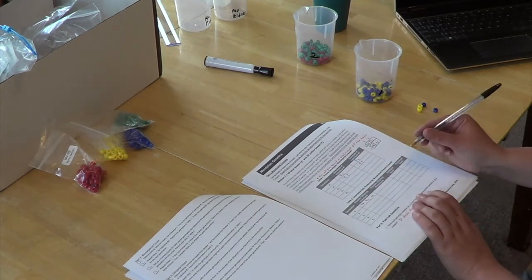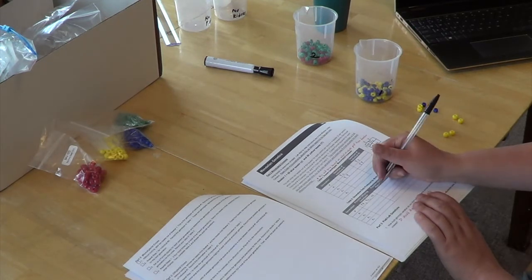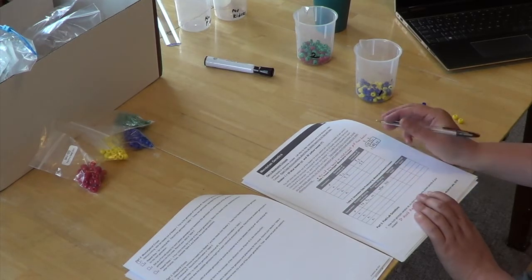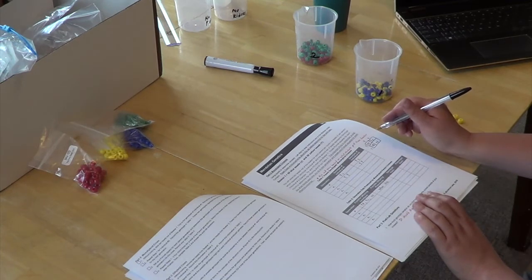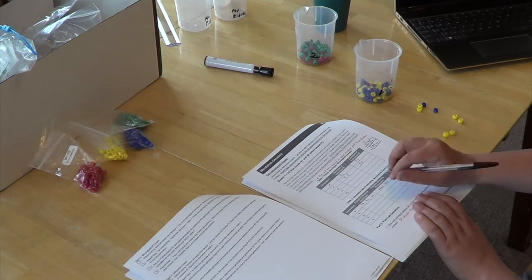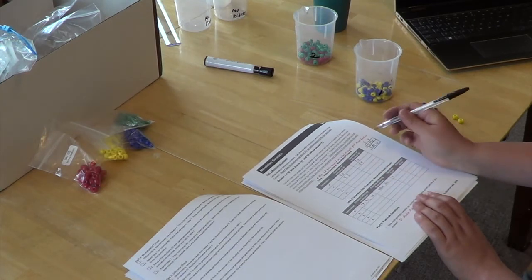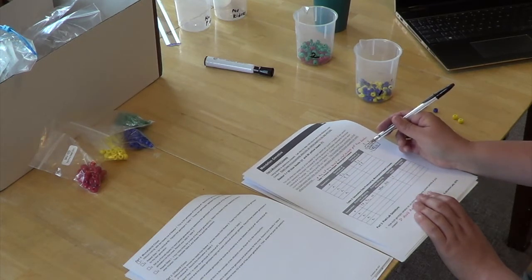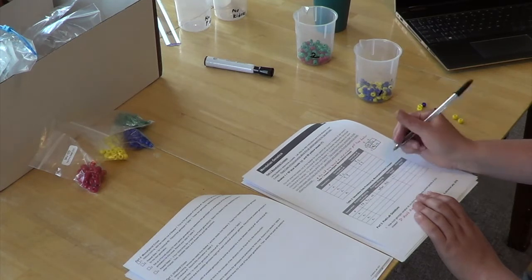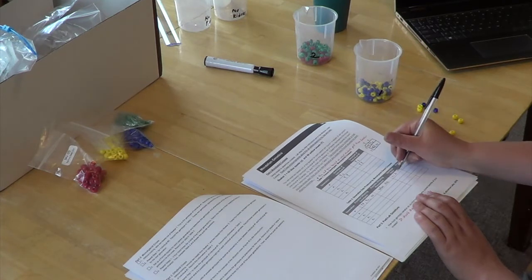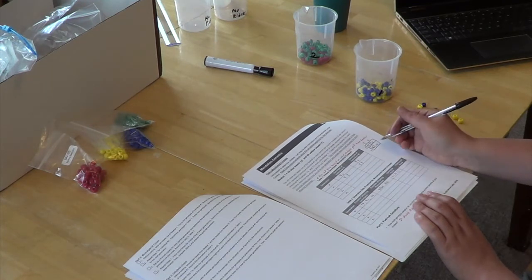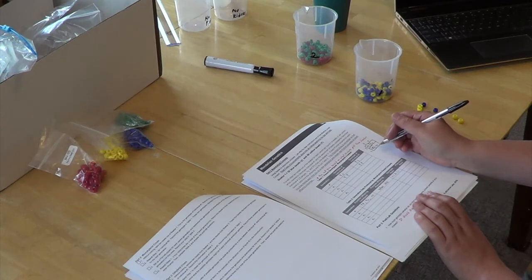So the potential phenotypes are both yellow and blue, because I could get that recessive offspring. The genotype ratio is 1 homozygous dominant to 2 heterozygous, because there's 2 out of the 4, to 1 homozygous recessive.